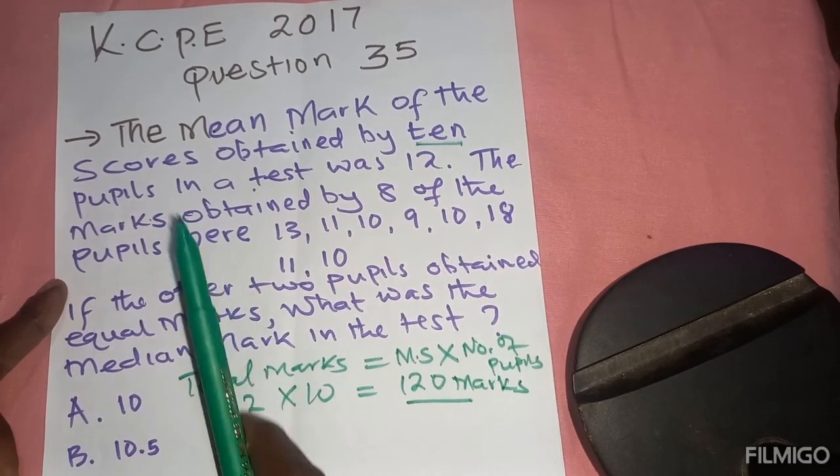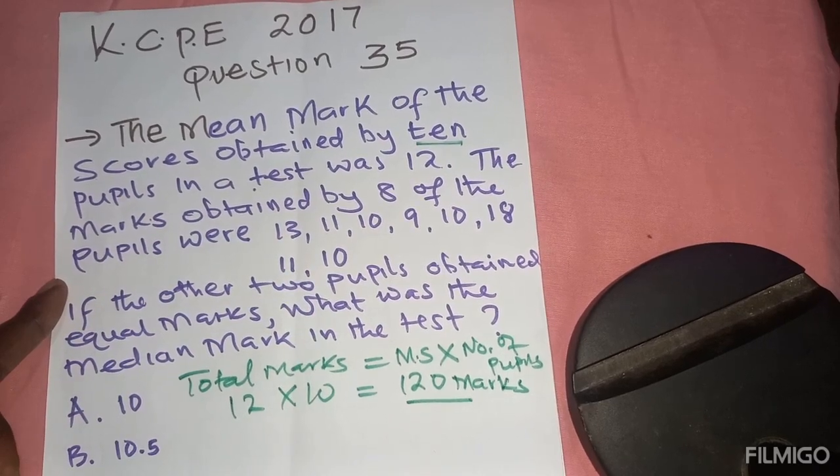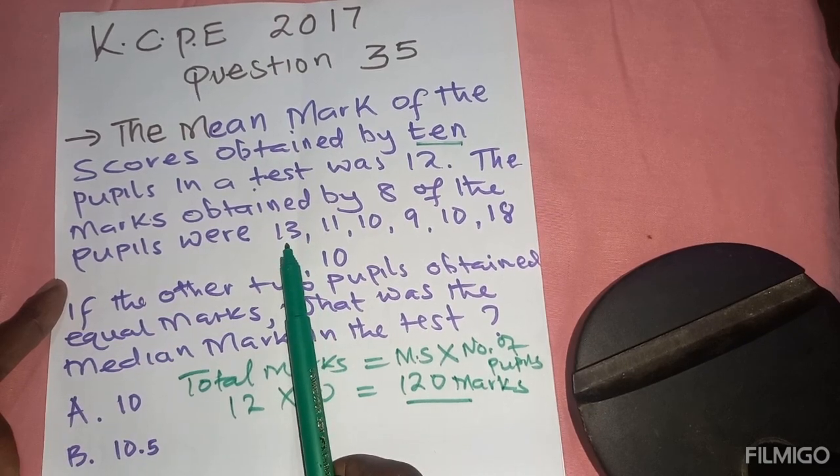Because we are given the marks of 8 of them, to get the remaining marks of the 2 pupils, we should add up the ones that we are given here.